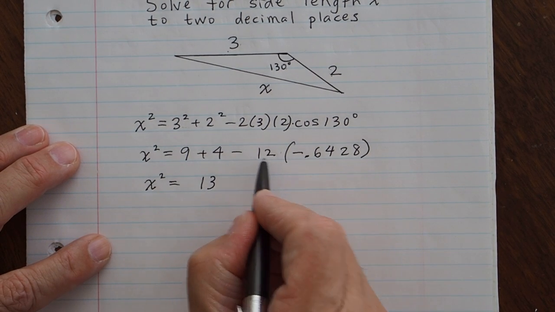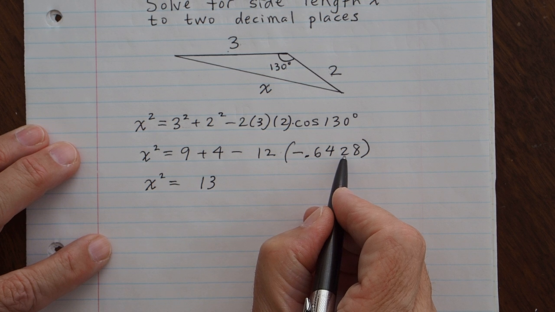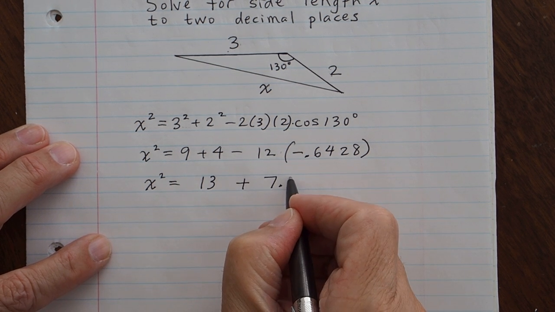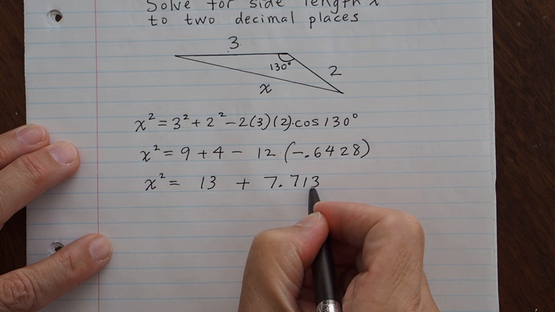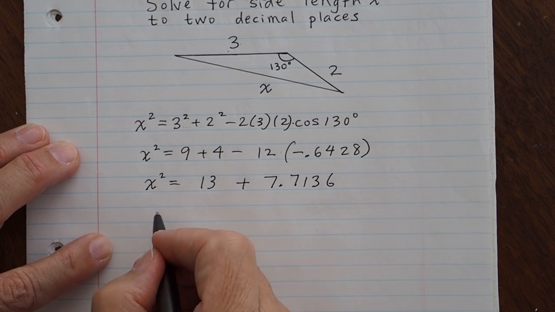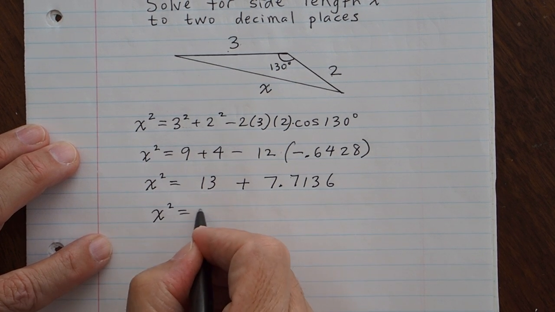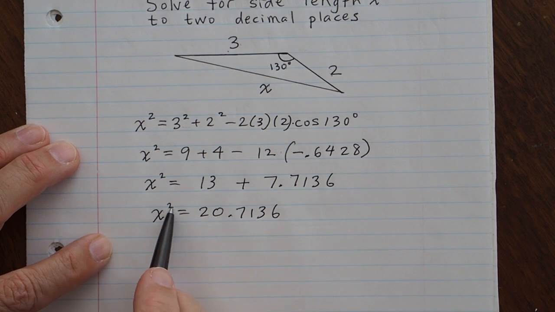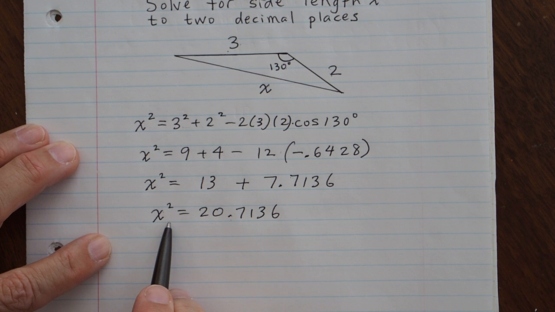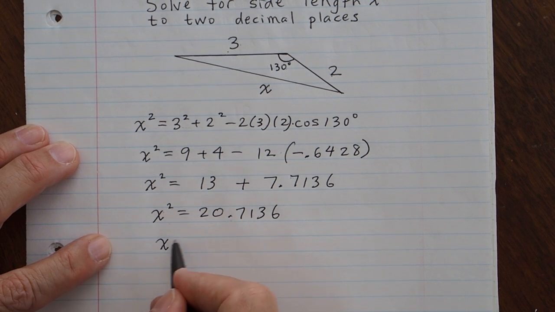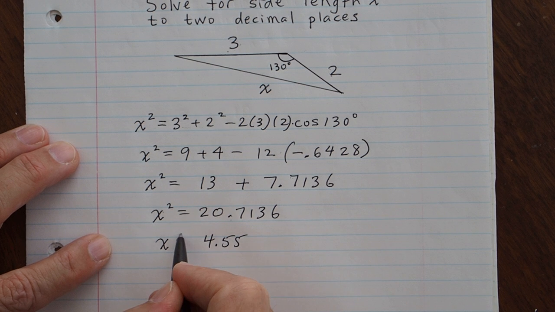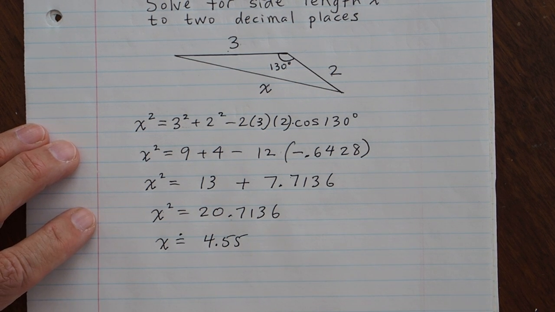We're going to go negative 12 times negative 0.6428, and that will give us positive 7.7136. So x squared turns out to be 20.7136. Now that's the square of the answer. We want the x value itself, and so we square root both sides, and we get a value of 4.55, accurate to 2 decimal places.